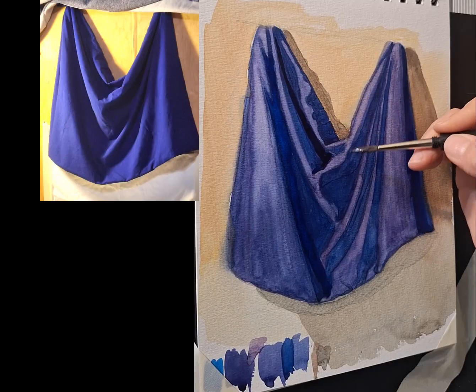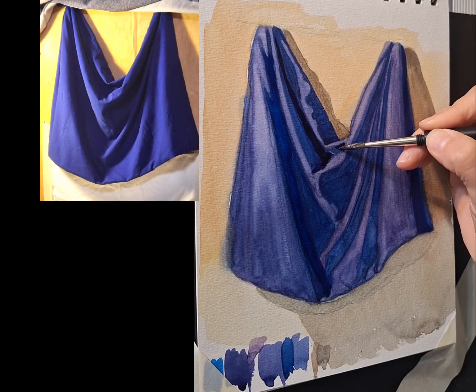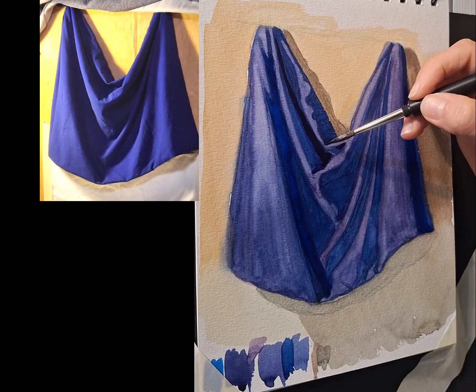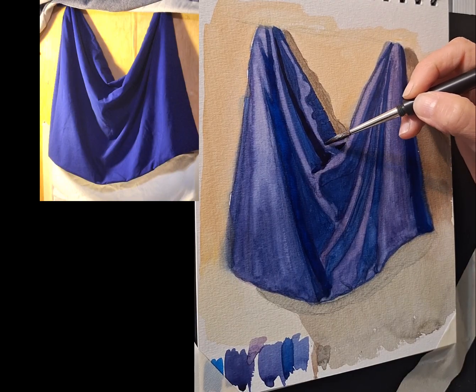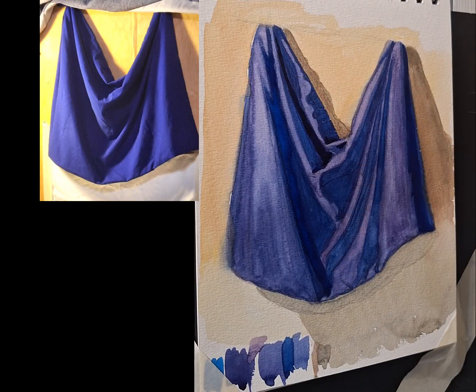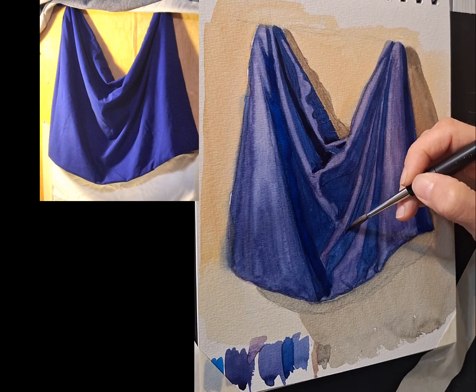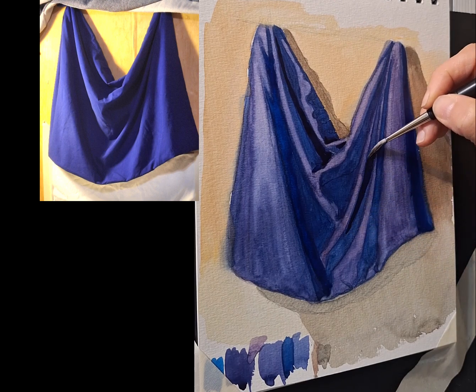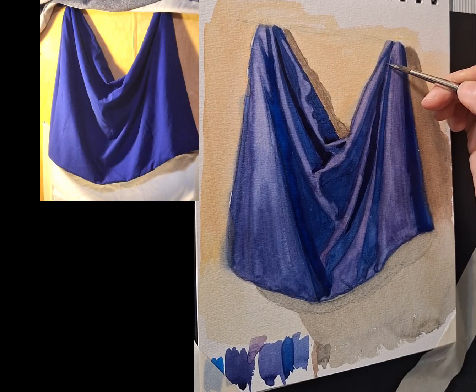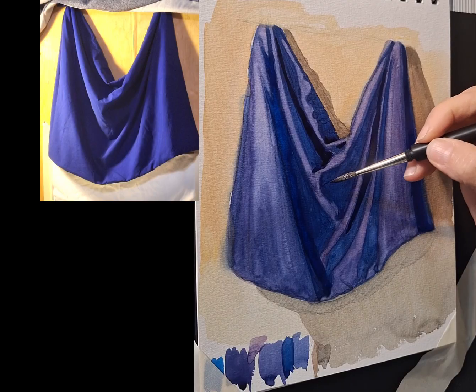Where else do I need it darker? Right down here. I may need a bit stronger darkness right here to intensify that fold. This is still drying, so I'll hold off. Where can I sharpen my darkness? Right here. Remember we were doing that and it became lighter. Okay, now we'll go with a slightly different hue. The birdie.